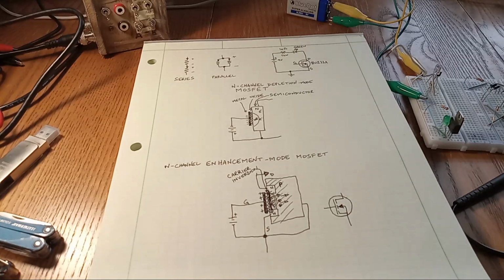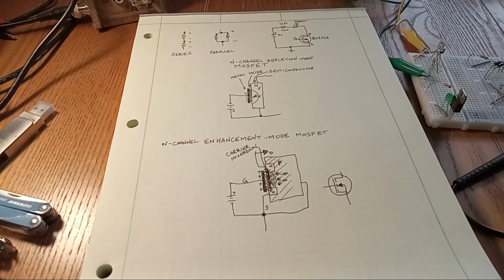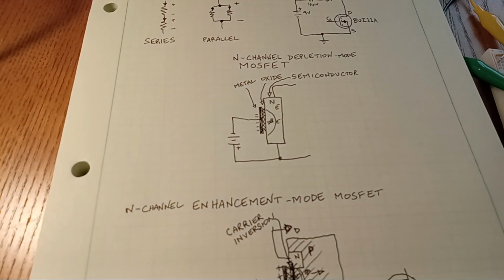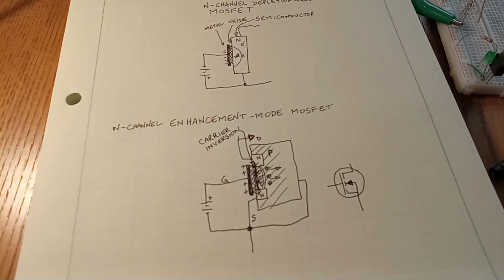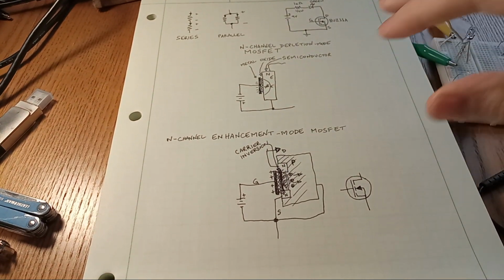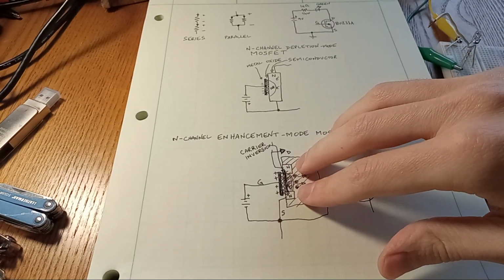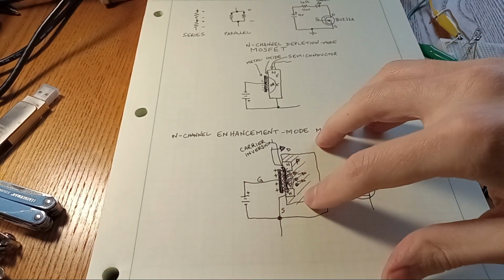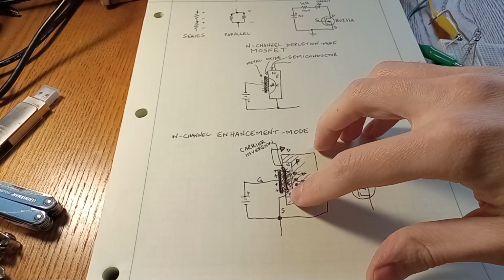Then finally, we introduced the MOSFET, the depletion mode MOSFET acting much like the JFET, and the enhancement mode MOSFET working by having a structure such as this one, where you have an N-doped region, a bulk P-doped region, and another N-doped region.